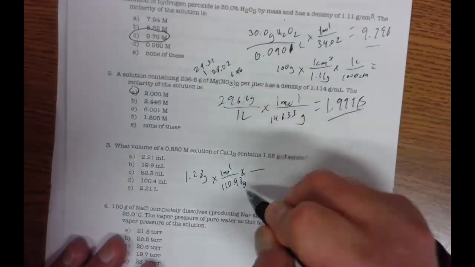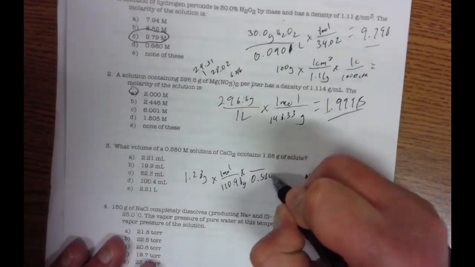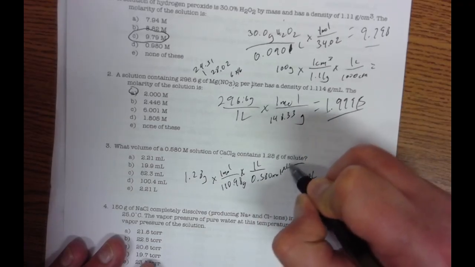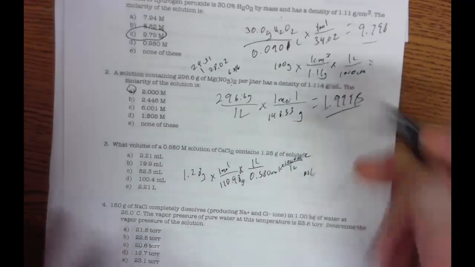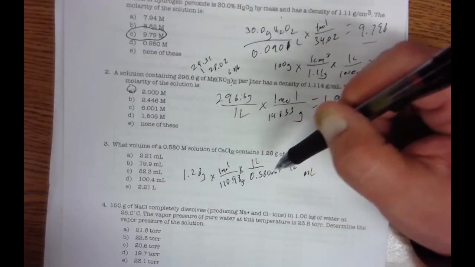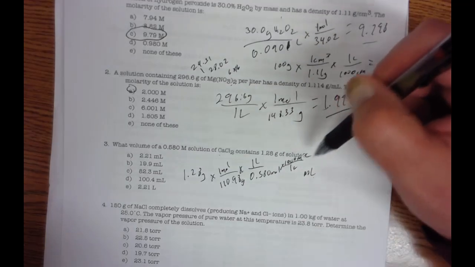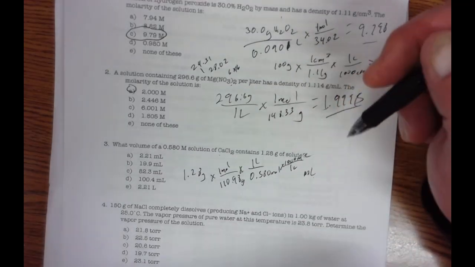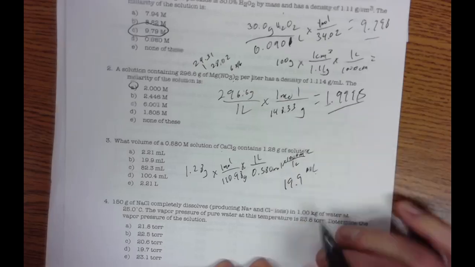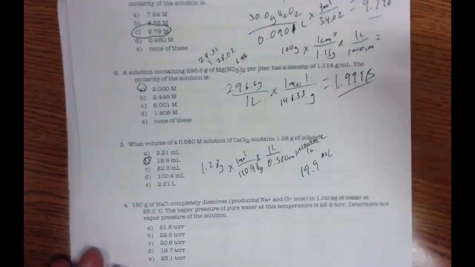Every 1 mole in this solution has 0.580 moles for every 1 liter, and every 1 liter is 1,000 milliliters. So 1.28 divided by 110.98 divided by 0.58 times 1,000 is approximately 19.8855. It's going to be 19.9 milliliters.